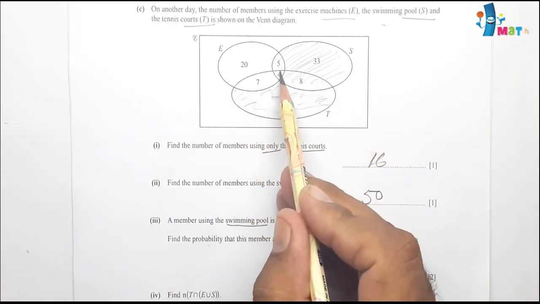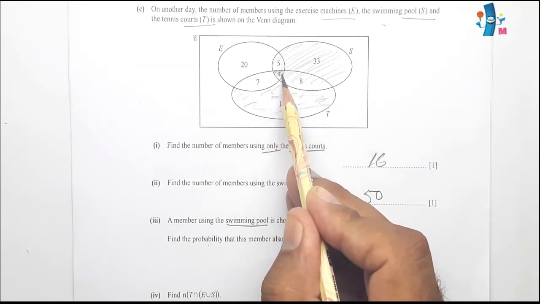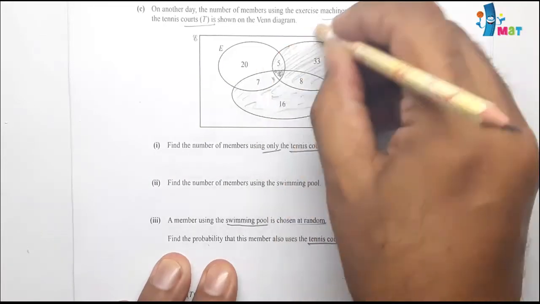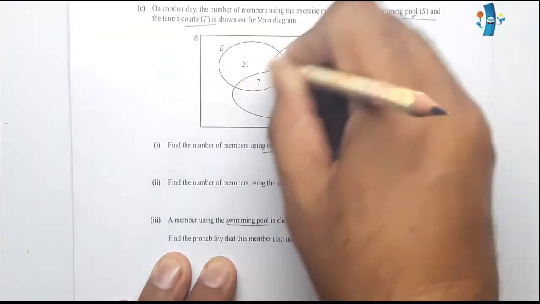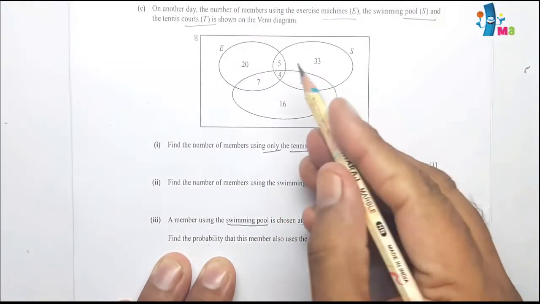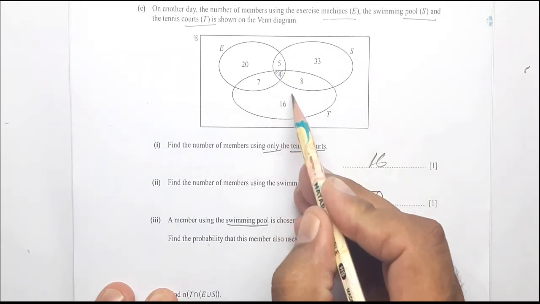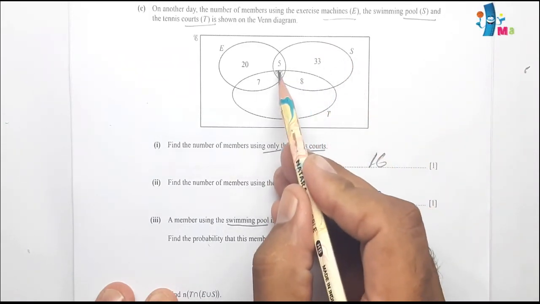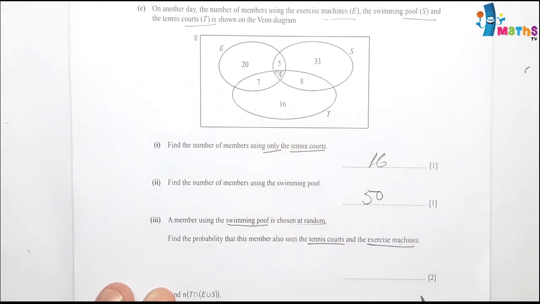So this region is basically required. The intersection of this one will be 4.